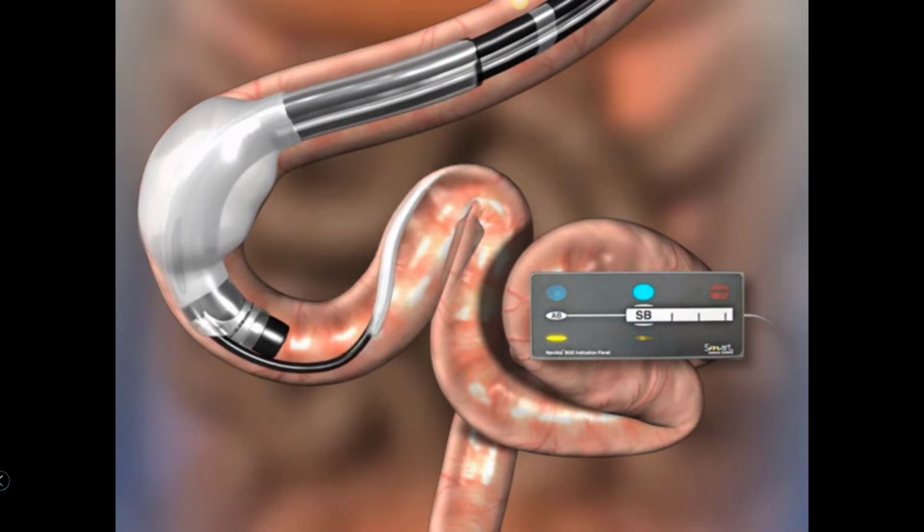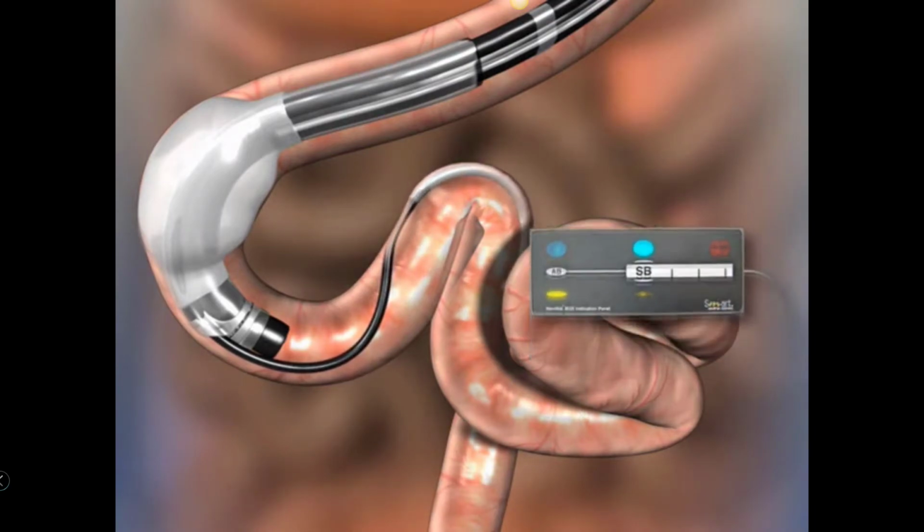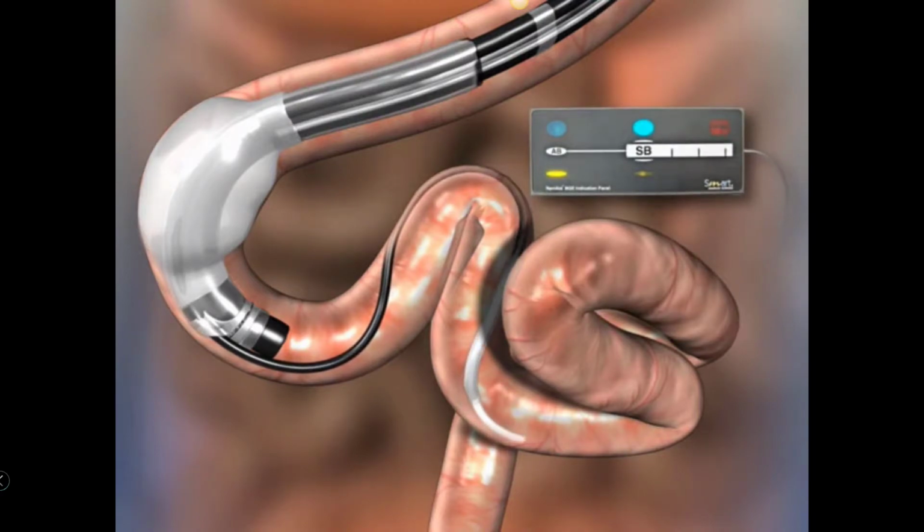Subsequent steps are performed as needed, advancing the standard endoscope deep into the small intestine.